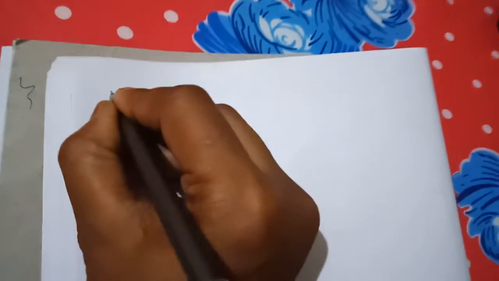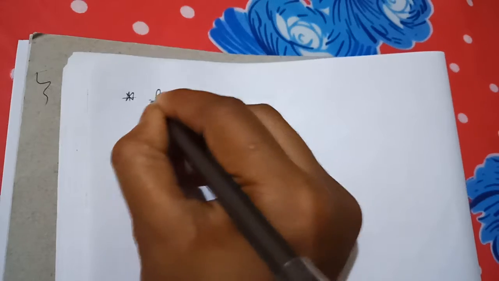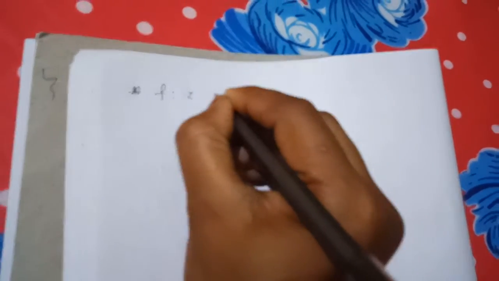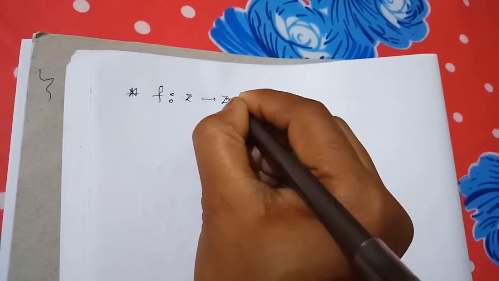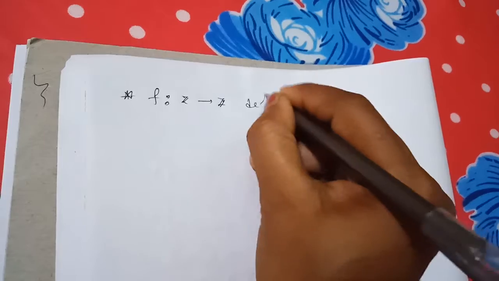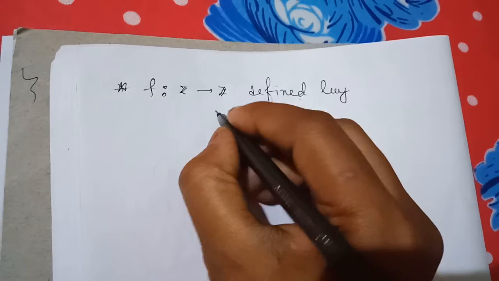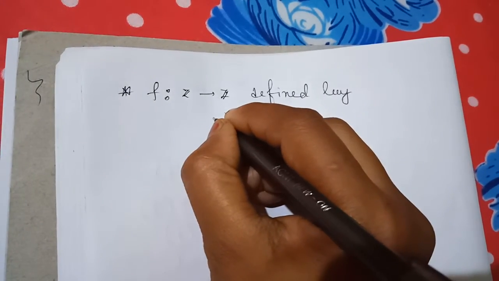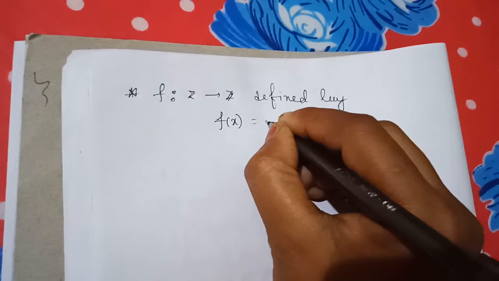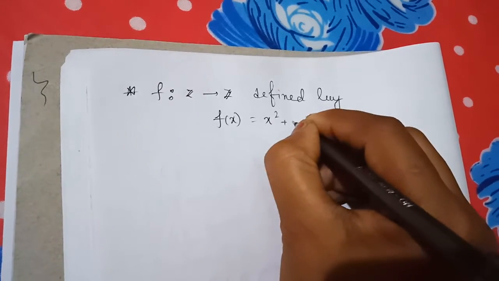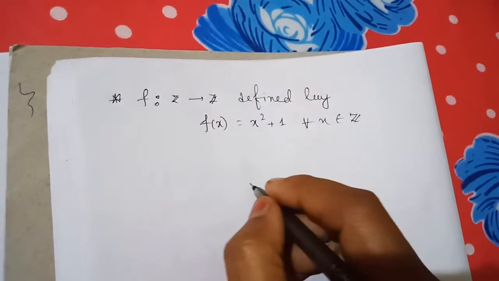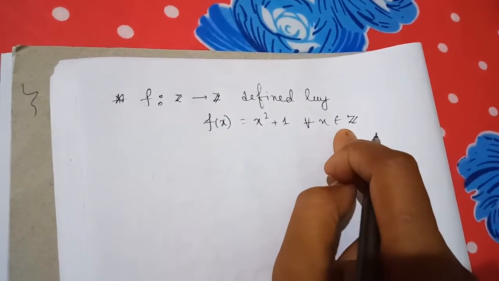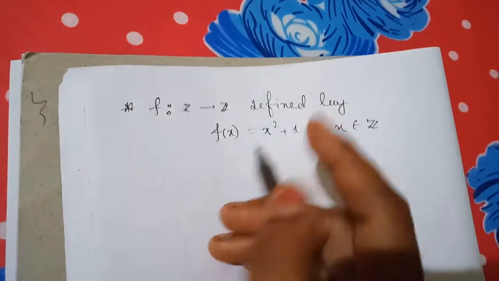So suppose the question is: f such that Z to Z, integer set, and it is defined by f(x) equals x square plus 1 for all x belongs to Z. Z is the set of all integers.